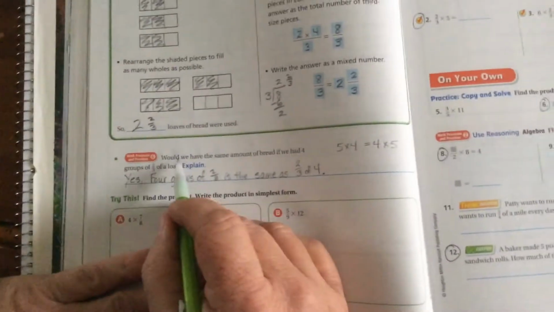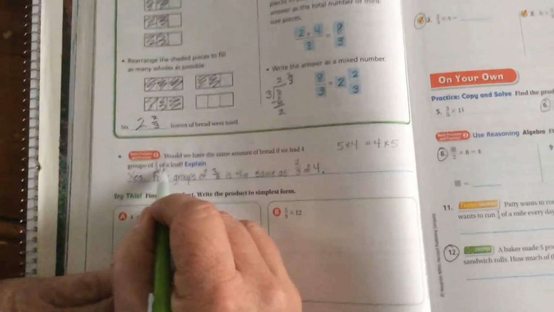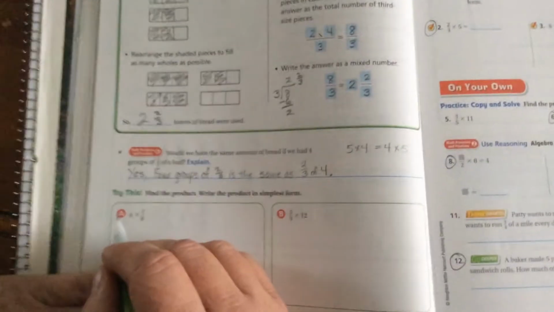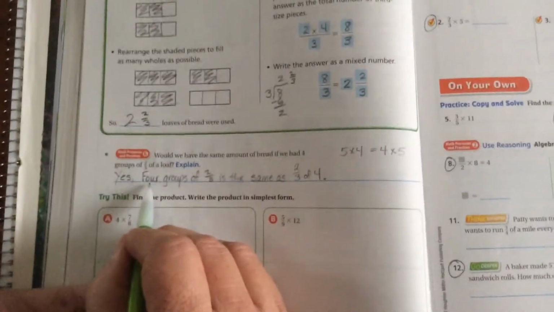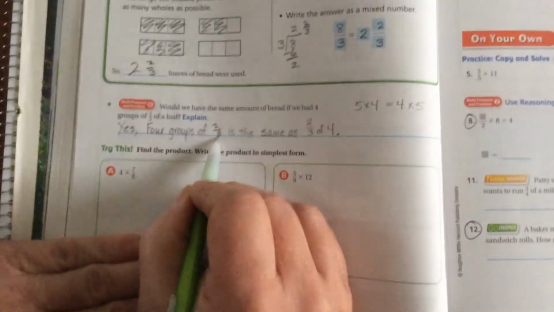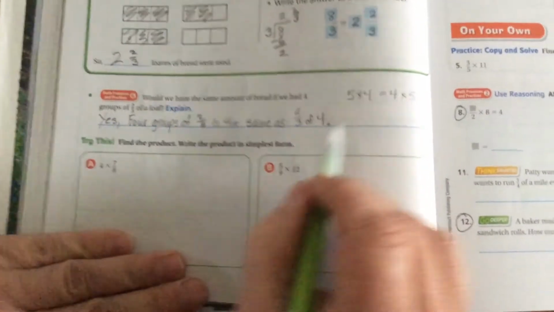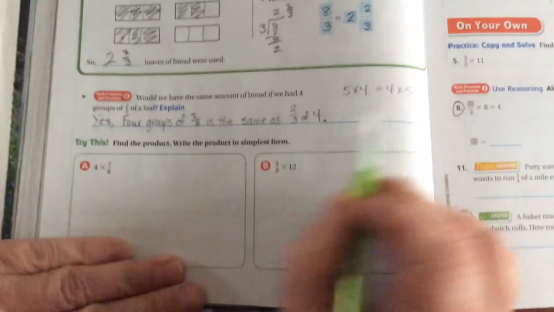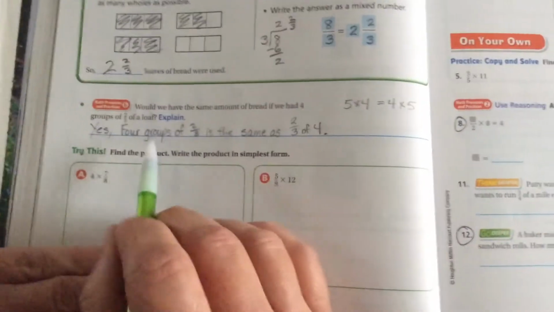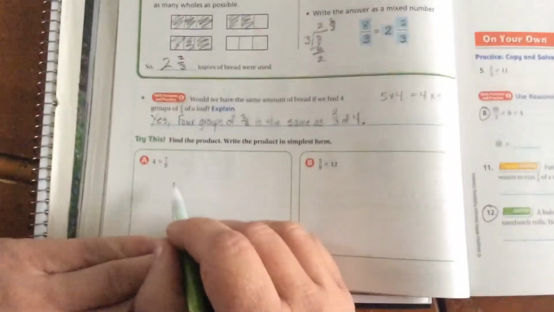Would we have the same amount of bread if we had 4 groups of 2/3 of a loaf? Yes, we would have the same amount because 4 groups of 2/3 is the same as 2/3 of 4. Just like 5 times 4 is the same as 4 times 5. 2/3 of 4 is the same as 4 groups of 2/3.